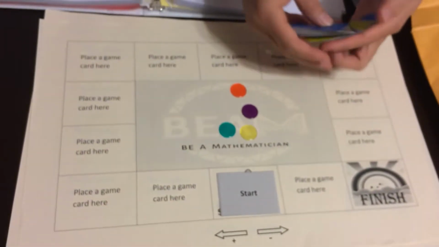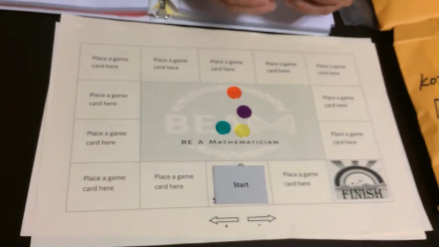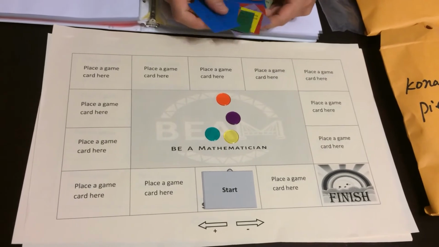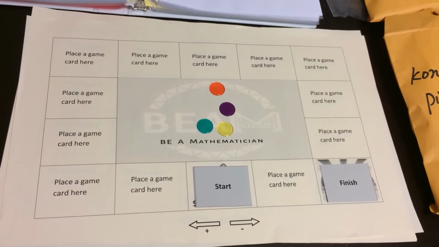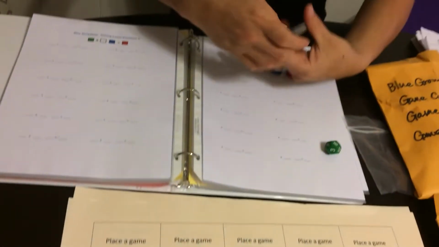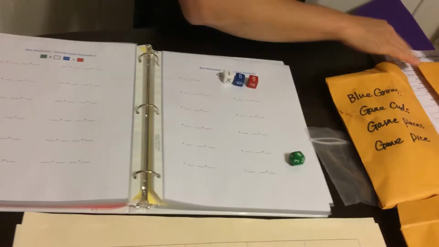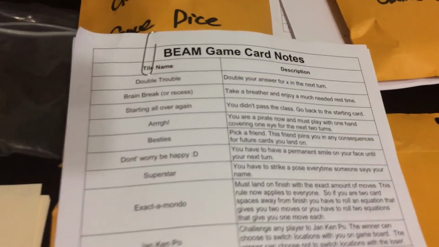The other things that they have is the game cards. So these game cards line up here. There should be a start and finish card, which can go there. And then what you'll do is you can take them through what each card means. And this is where your Beam game card notes will come in handy.